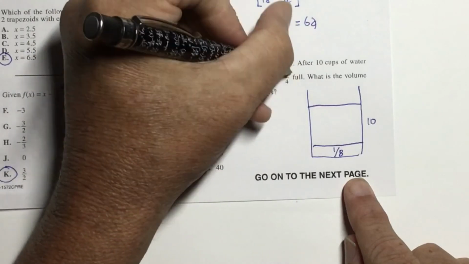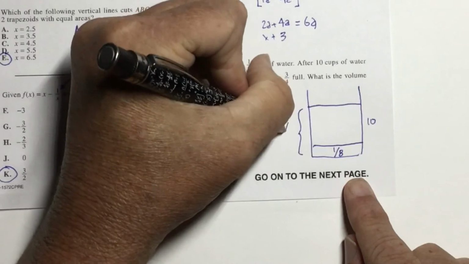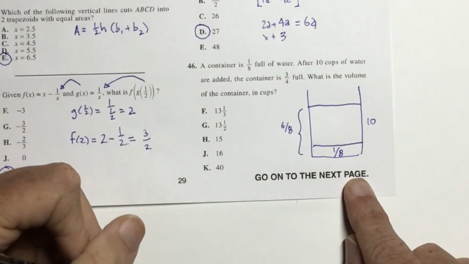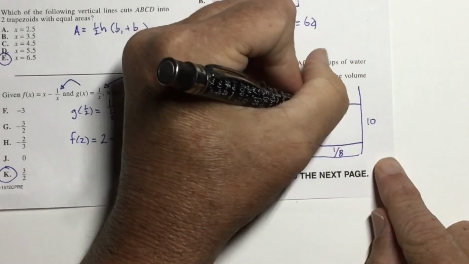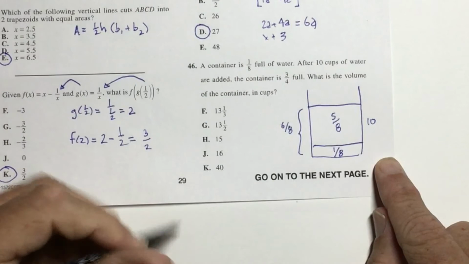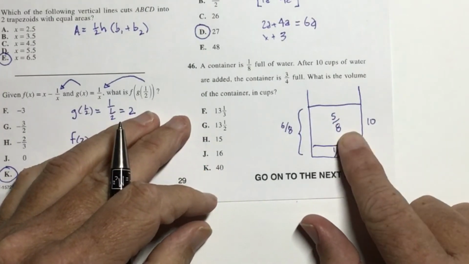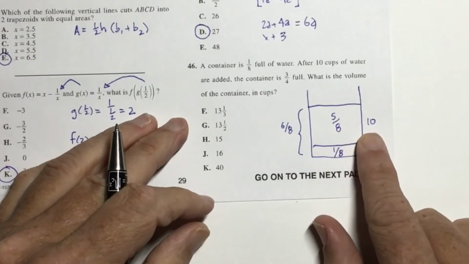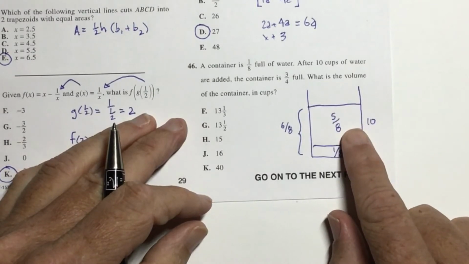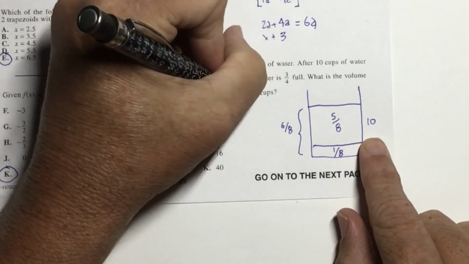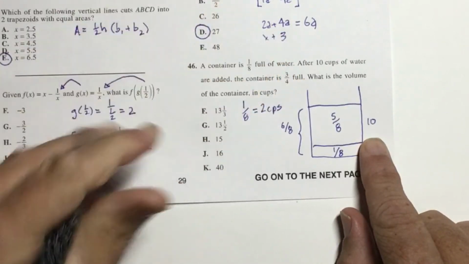Well, 3/4 is just 6/8. So that means this is now 6/8 full, which means that this distance that was the 10 cups is 5/8. Well, if 10 cups equals 5/8 of the volume, that means each eighth must be 2 cups, right? 5/8, 10 cups, that means each 1/8 is equal to 2 cups. So 1/8 of the volume is 2 cups. That's why we get 10 cups.